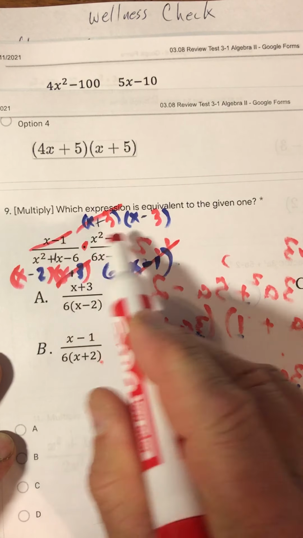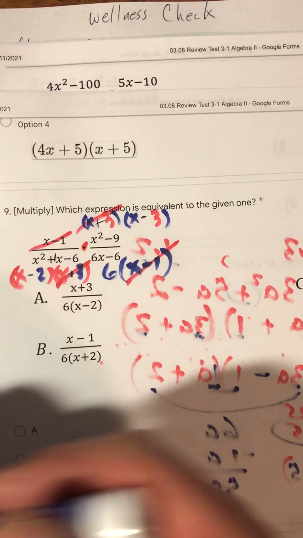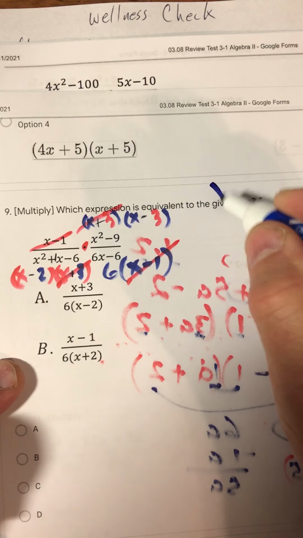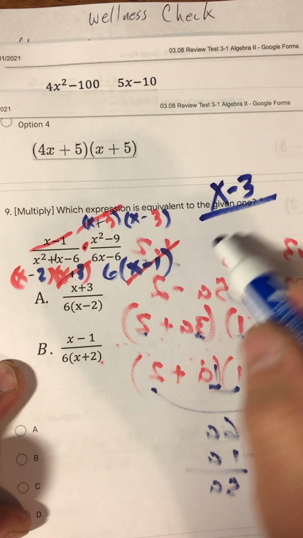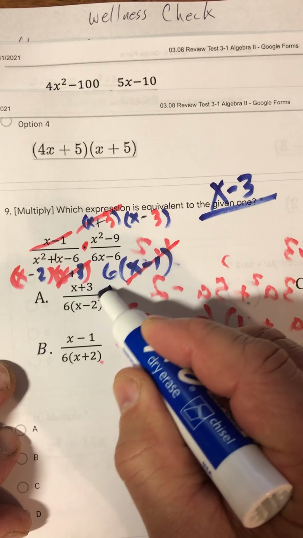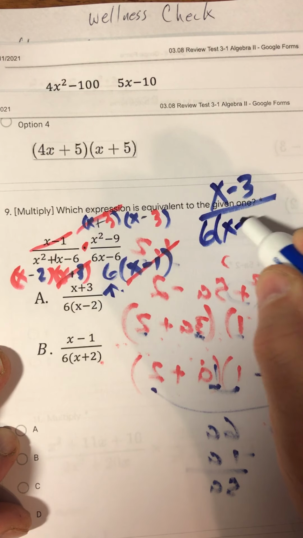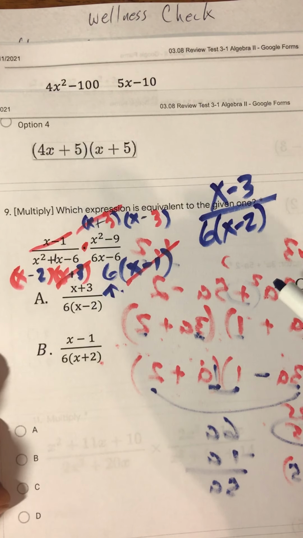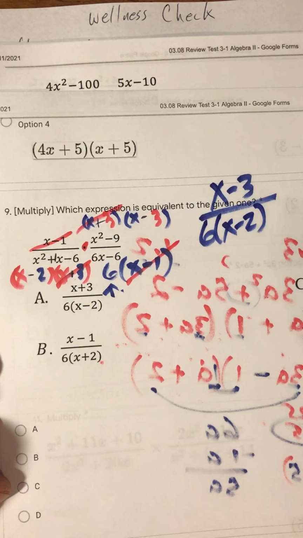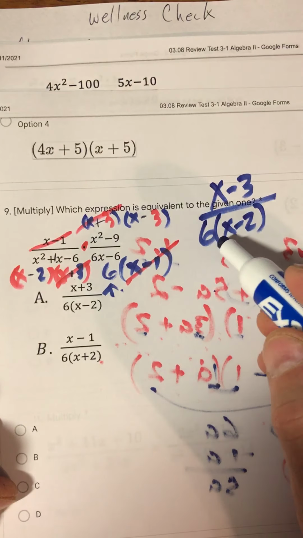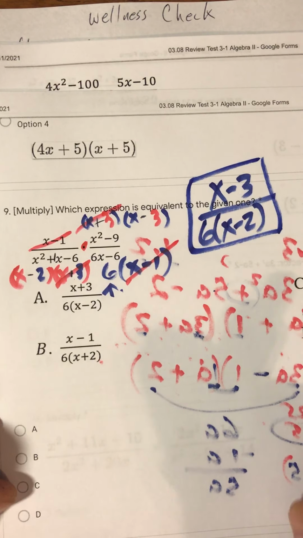Okay, so what I have left here on top is the x minus 3 on top. And notice right here, you got to pay attention to what's left over. We got that 6 right there. So that's got to be multiplied to the x minus 2. So 6 times x minus 2. Now, if you look at your answer choices, make sure you're not having to distribute that 6. Otherwise, you may have to distribute the 6. So it's left like this. Okay, so that's it.